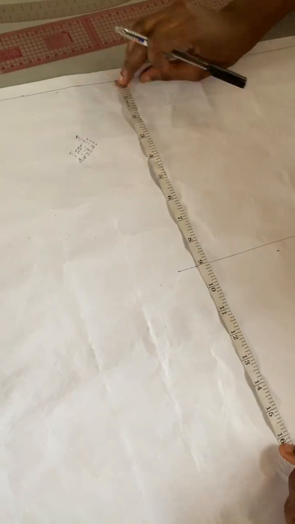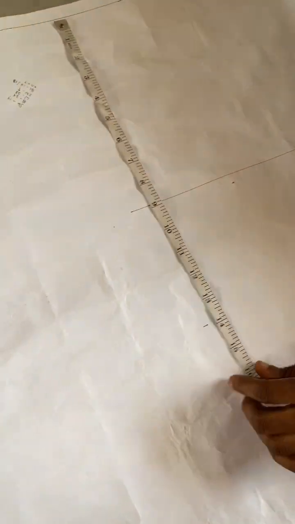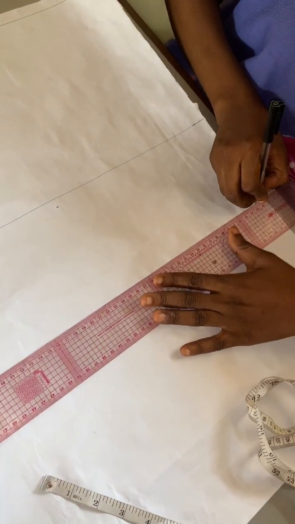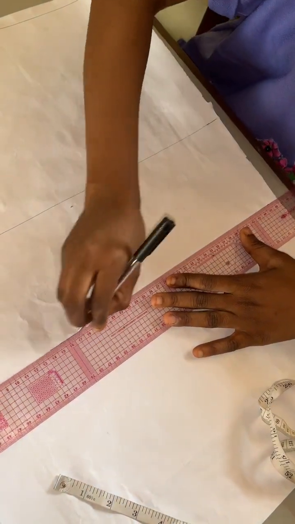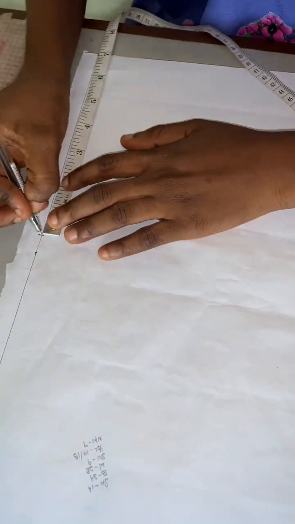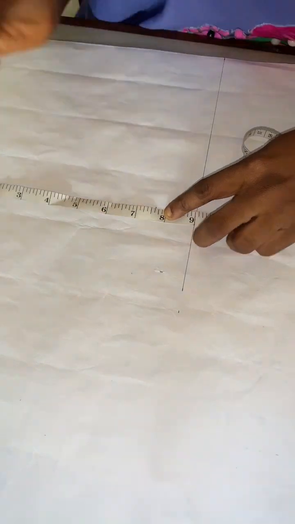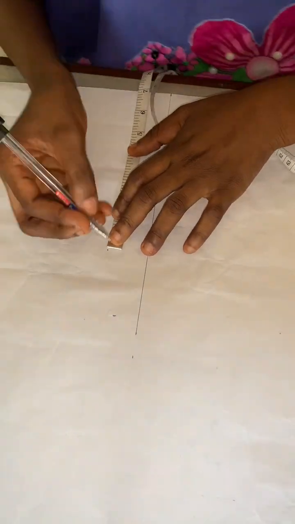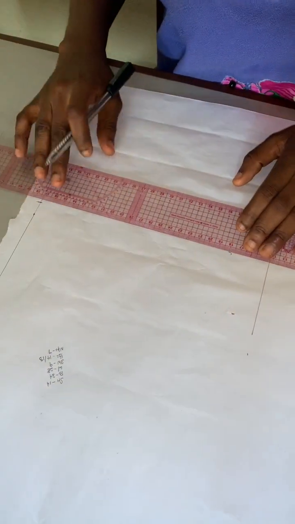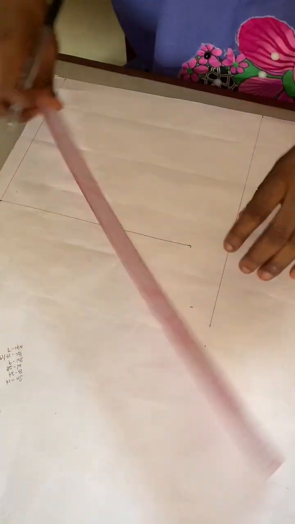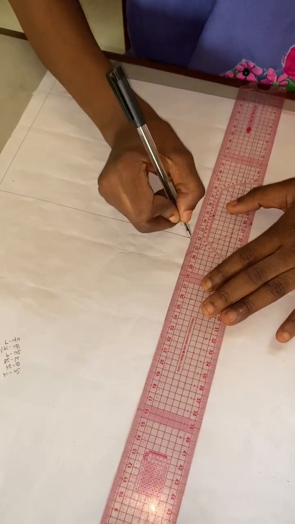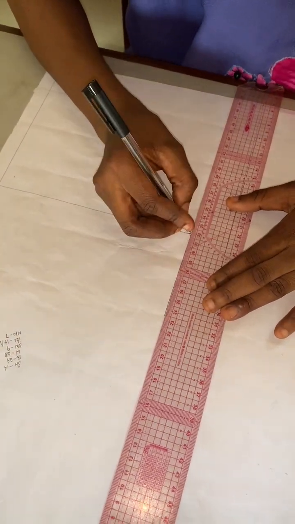and then we input our half length. For the front we have 14 inches, which is what I'm doing right now, and then we rule a straight line just like this. So the next thing we do is input our shoulder measurements and our armhole depth, just like this. Our armhole depth is where we have our chest line, so we plot our shoulder and the chest line just like this.